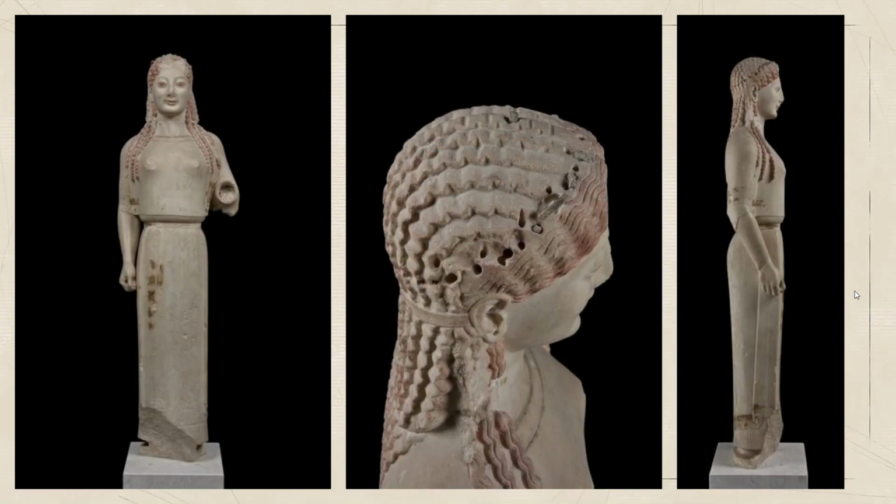Some highlights from the video that I want to make sure that you have written in your visual contextuals. Number one, we don't know who she is. Because of that missing arm, we don't know what she was holding, and what she was holding would have been a big determining factor in who she is. Typically, Kore statues are representing ideal female youth. So she could be a representation of just an ideal female.